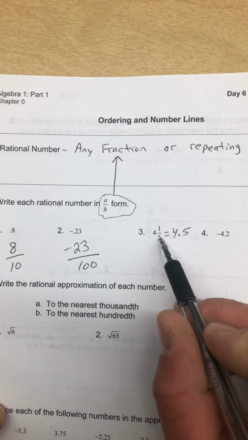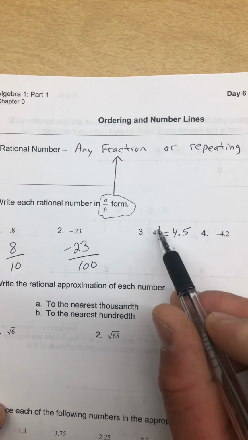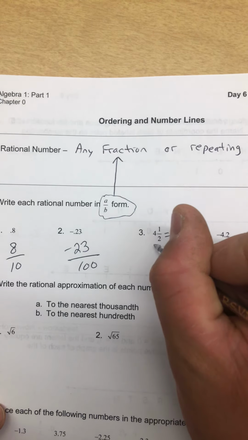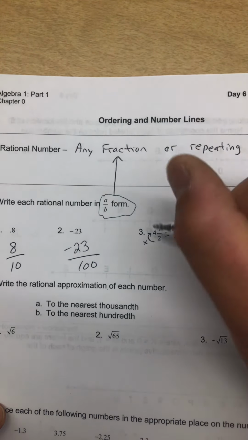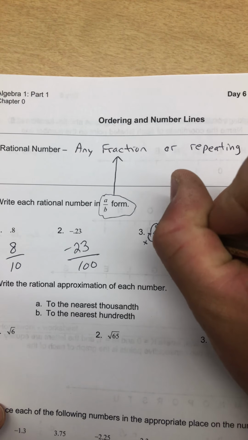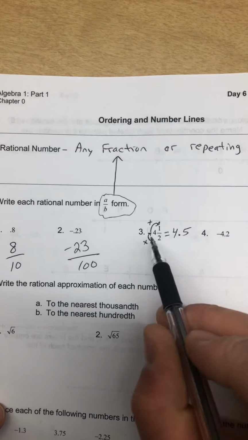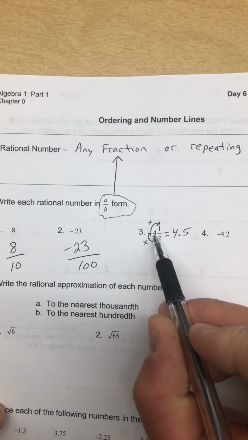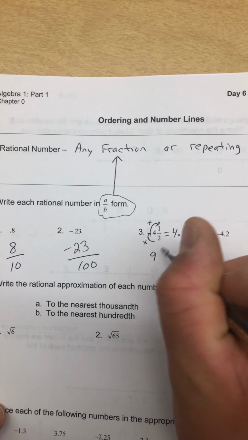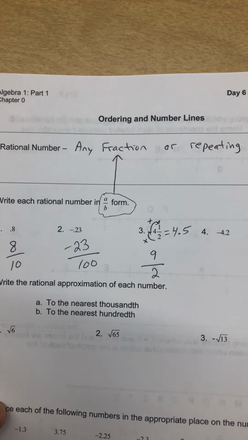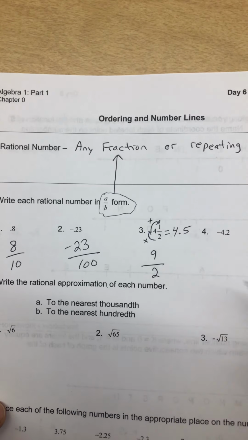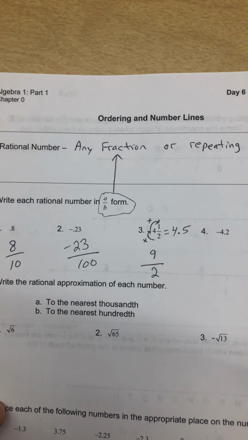To simplify this, we're going to change it back to an improper. We're going to do this little wheel thing. All right, so I'm going to start with the 2. I'm going to multiply it by the 4. So maybe I'll put a times sign there to remember. And then I'm going to add the 1. So 2 times 4 is 8, plus 1 is 9. And then I keep the denominator. So 9 halves. All right, 4 1/2 is the same as 9 halves as an improper fraction. And we can leave it like that for now.